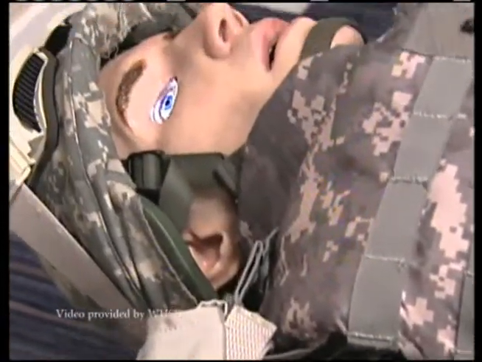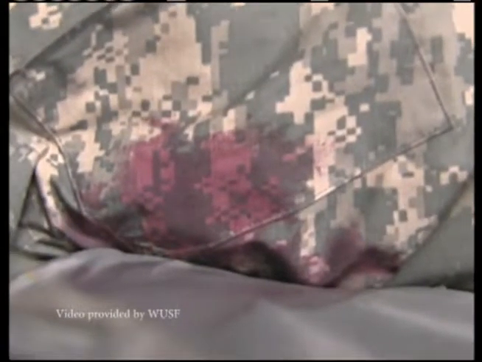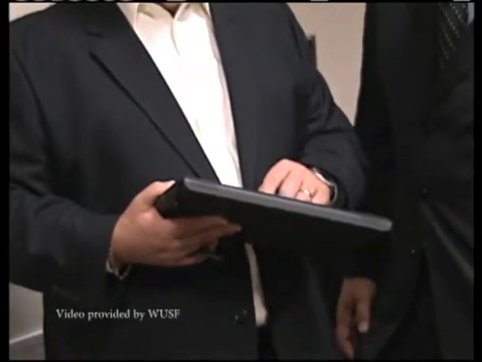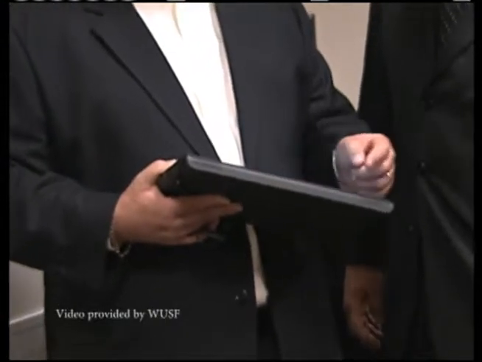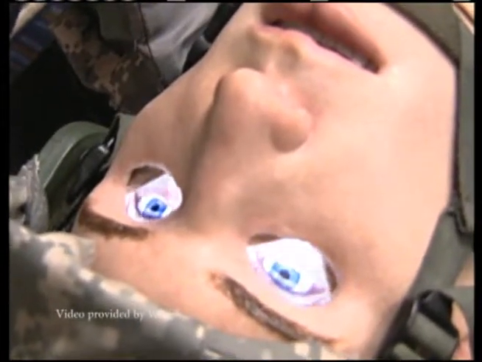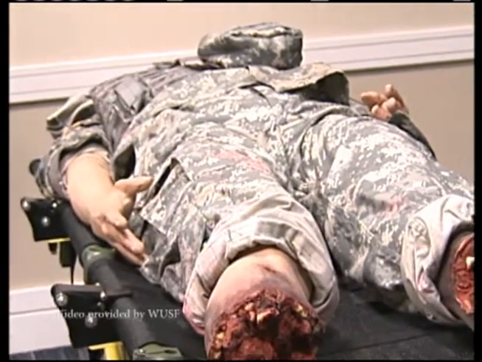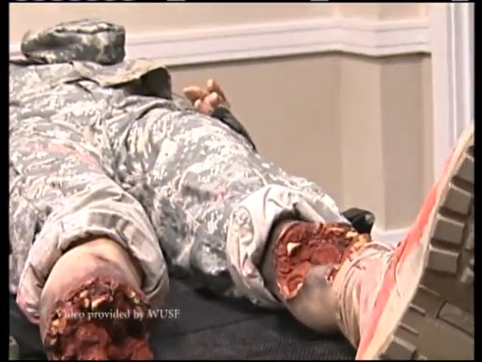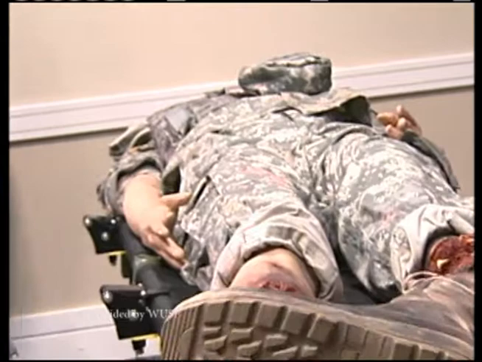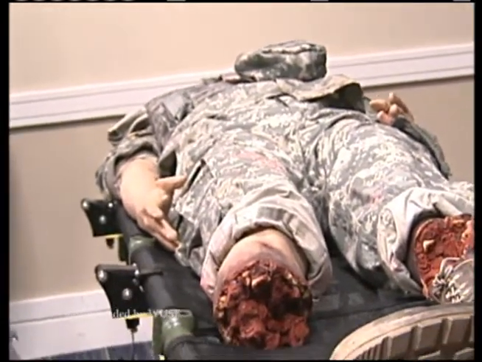Two, it has immediate feedback, and what I mean by that is that when a combat medic applies a tourniquet to stop the bleeding on an extremity that's had a traumatic amputation, there are pressure sensors within the thigh that feed back to the tablet that manages the particular scenario, and as a result, the simulator regains consciousness.